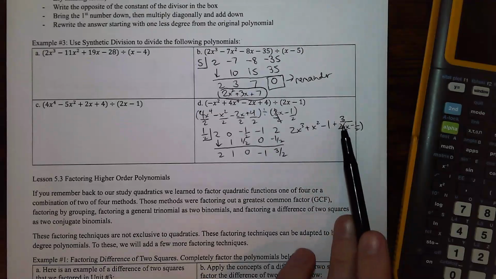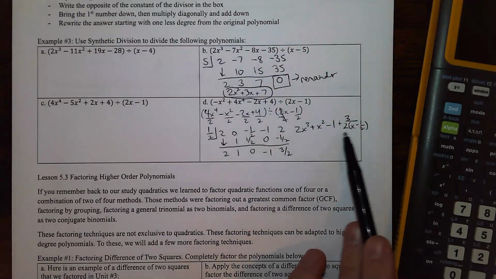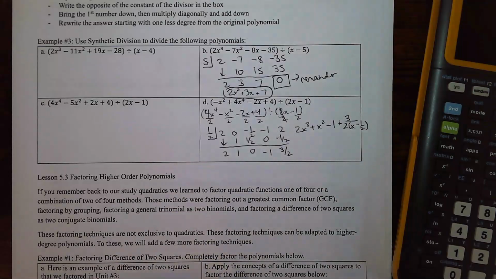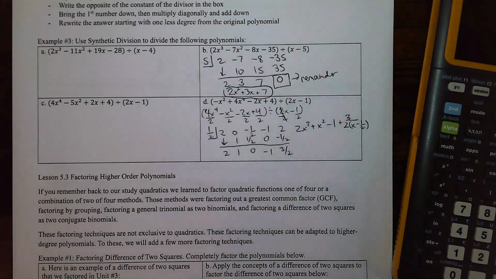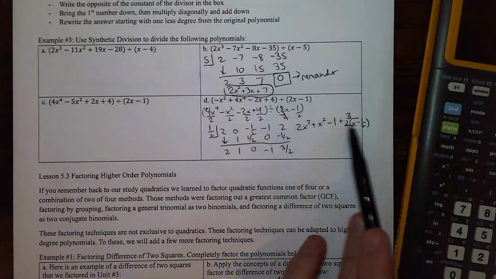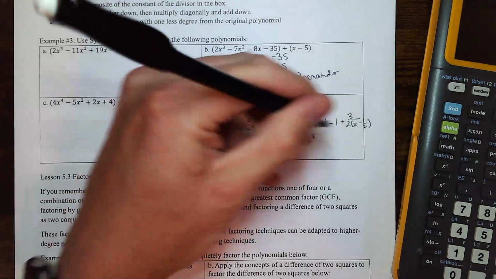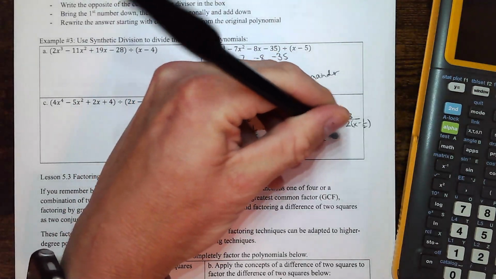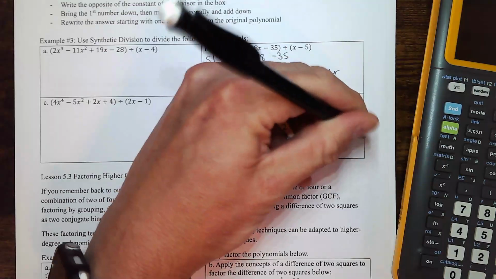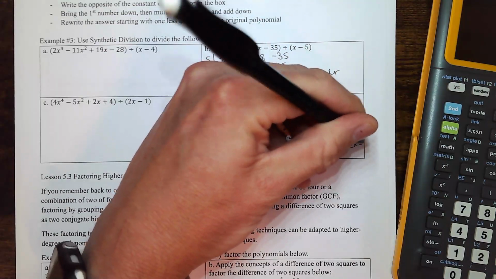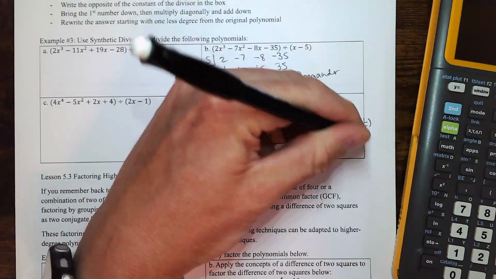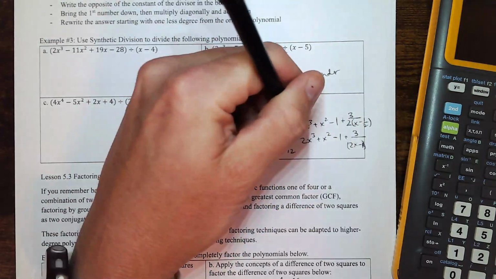So your remainder is basically 3, and the 2 represents what you're going to multiply this bottom by. So you're basically multiplying by 2 at the end to fix it. So you get 2x cubed plus x squared minus 1 plus 3 over 2x minus 1. I know that sounds confusing. This is the one part where it can get confusing.